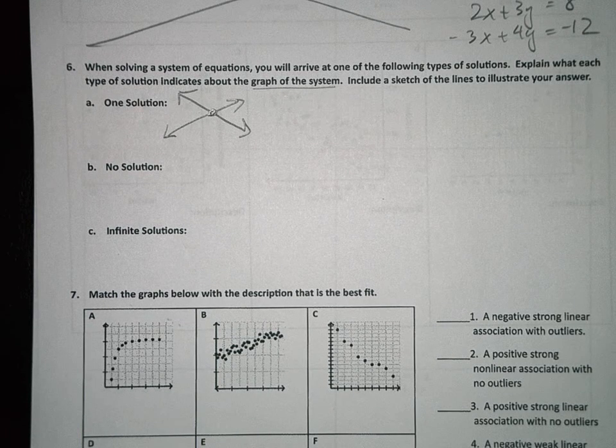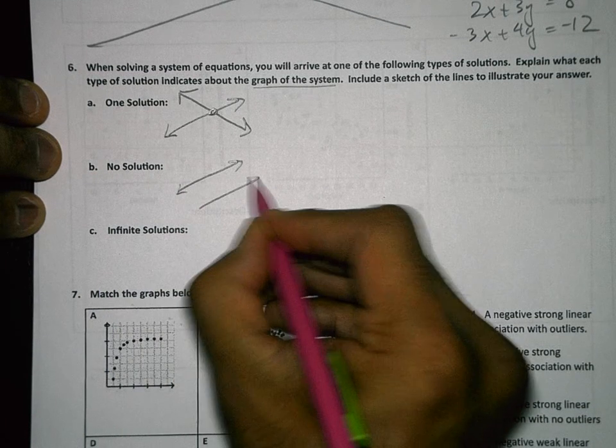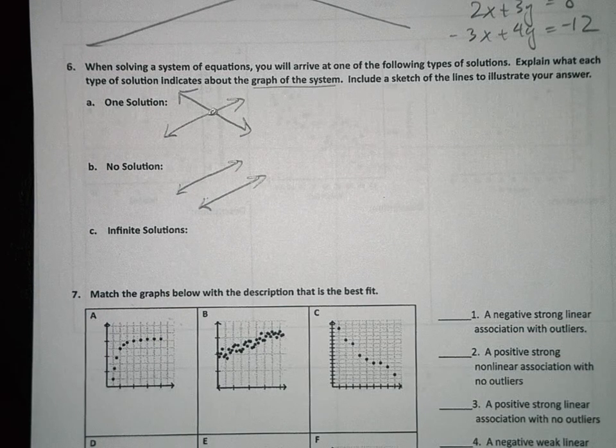If you get no solution, we're defining the solution as where they cross. So the only lines that don't cross are parallel lines. So you got yourself a couple of parallel lines. They do not intersect. They don't have anything in common.